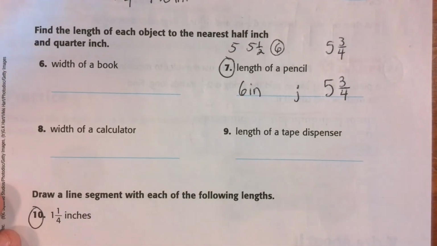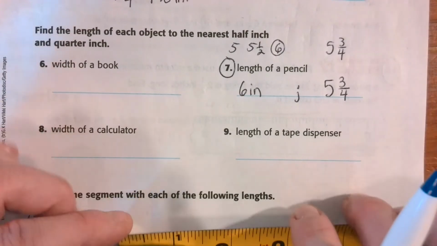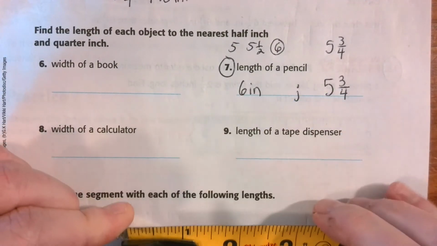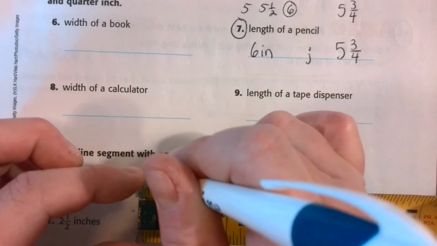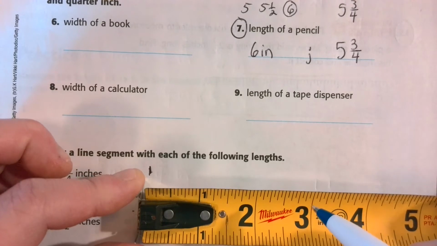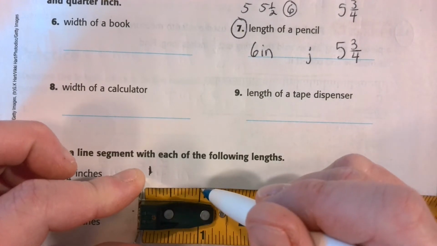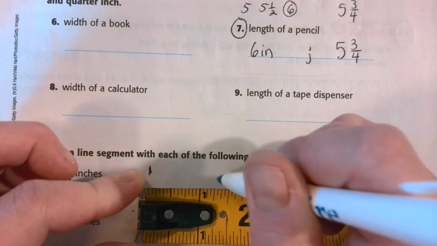Number 10. 1 inch and 1/4. We didn't practice these, so it's good just to practice them. You're going to draw a line at 0, or in my case at the end. You're going to find 1. Our biggest line is 1/2, so we want the medium line.